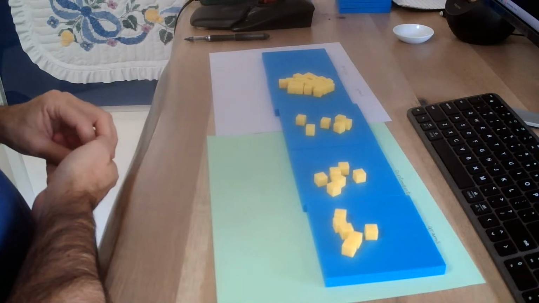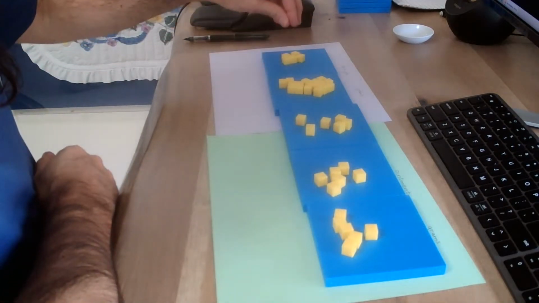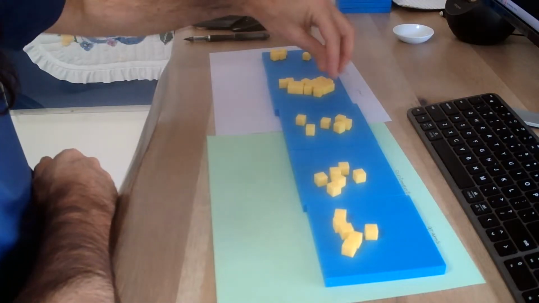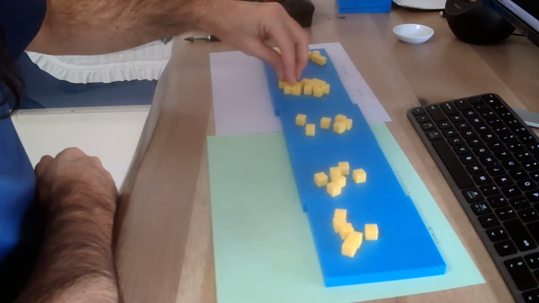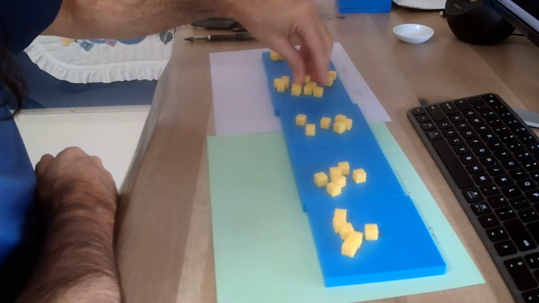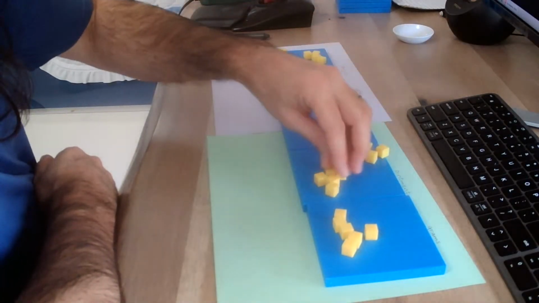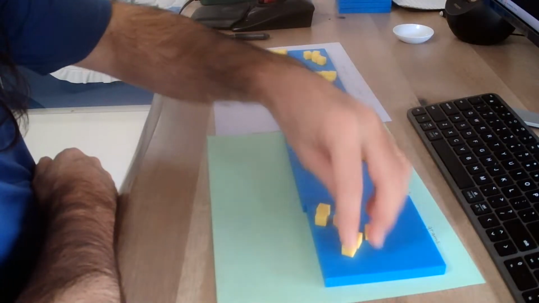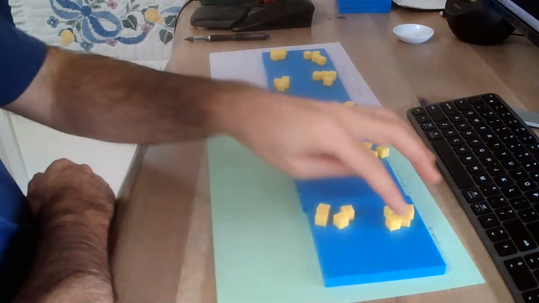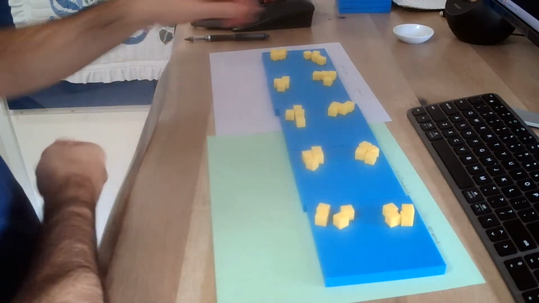Okay, let's do this on the paper. Oh, first let's check that we got it right. Does this actually make 8 on each? 4 and 4, 4 and 4, 4 and 4. Yes, it actually does make 8 on each. We did this right.